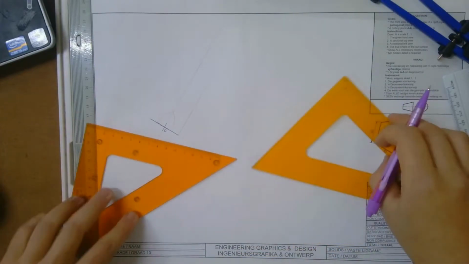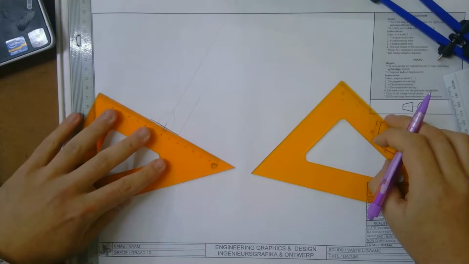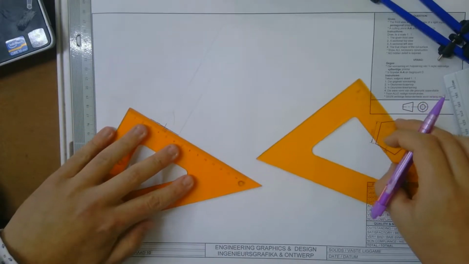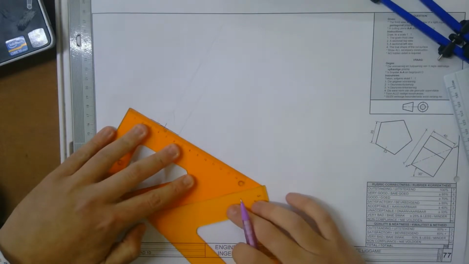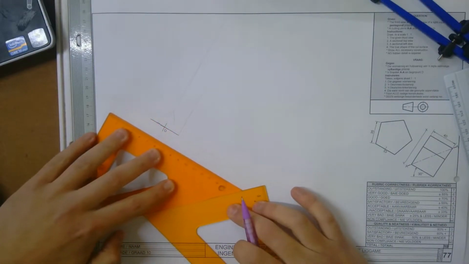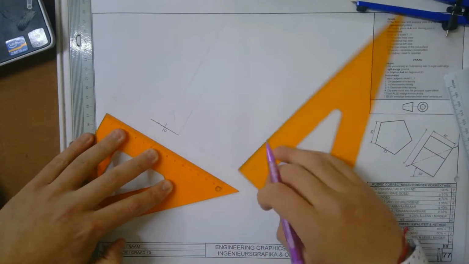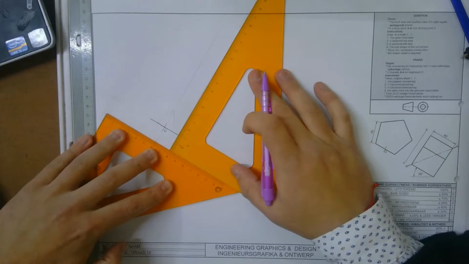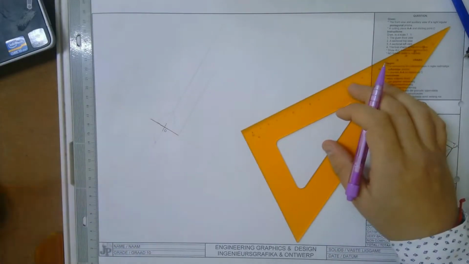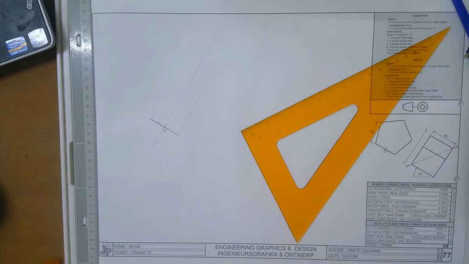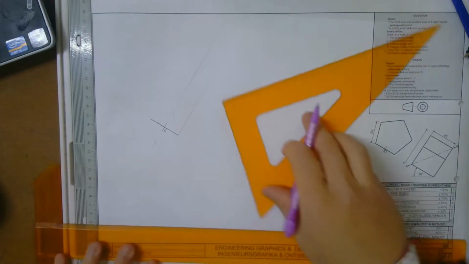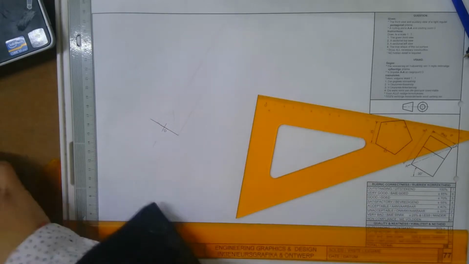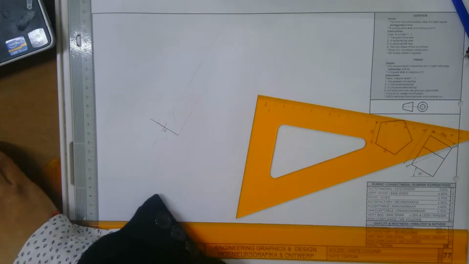Another way to do that is to take both your set squares. Okay, you set your set square to that line, put this one on underneath, then you pull this one down like that. Isn't that just more complicated? Yes, it is complicated. But sometimes your set squares won't go exactly, and then it's not going to work.